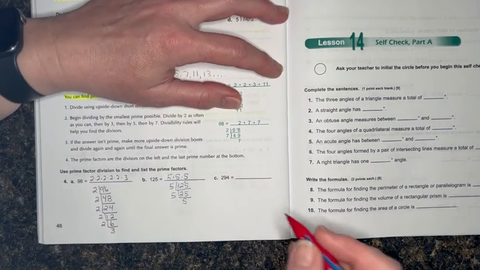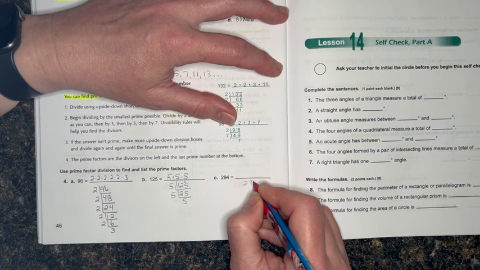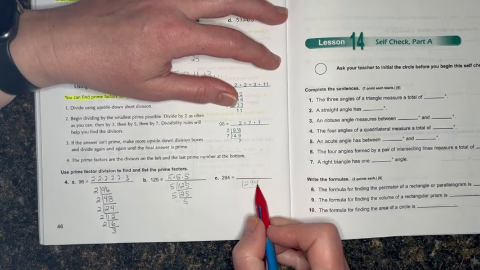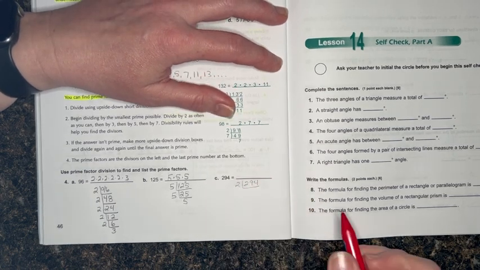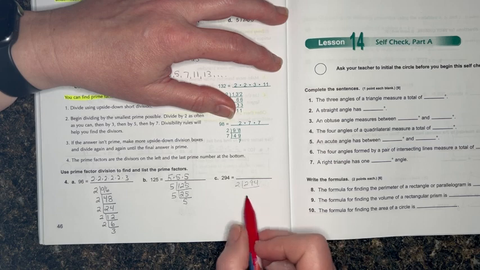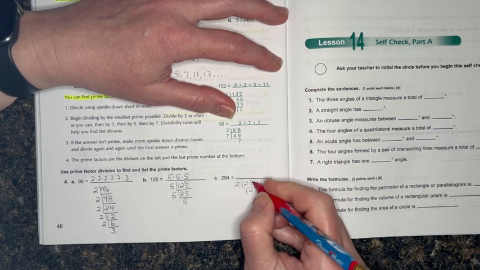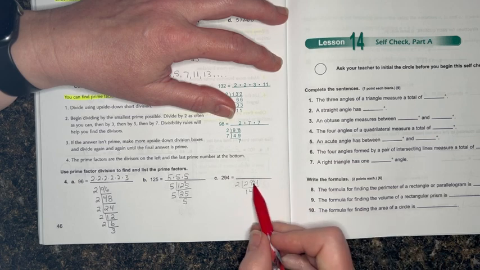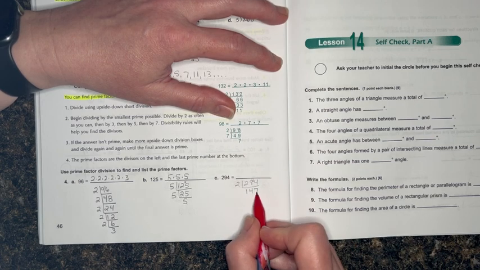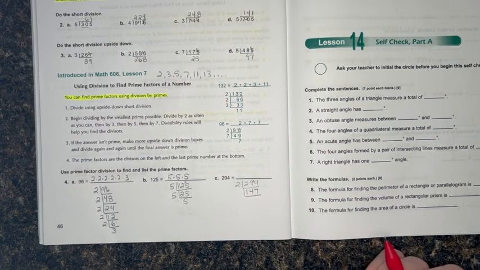All right, last one over here. 294. It is an even number, so we're going to start with 2. Okay, how many 2's are in 294? Well, there's 1, 2, and 2. There's 4 2s and 9, and that has us carrying our 1 remainder. And there are 7 2s and 14.